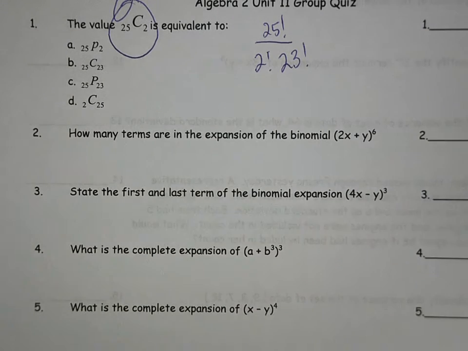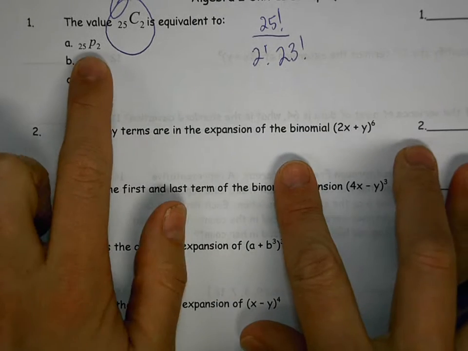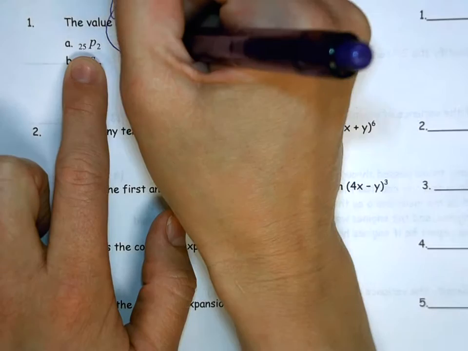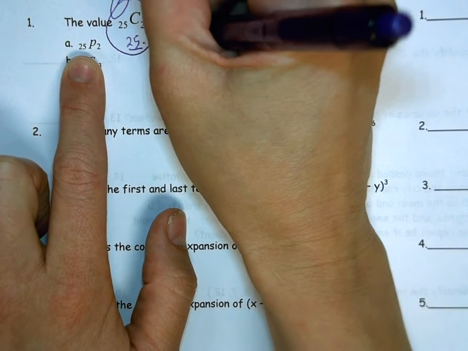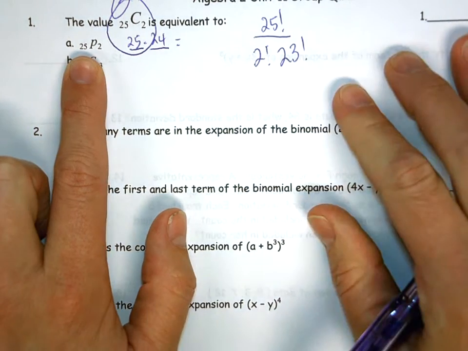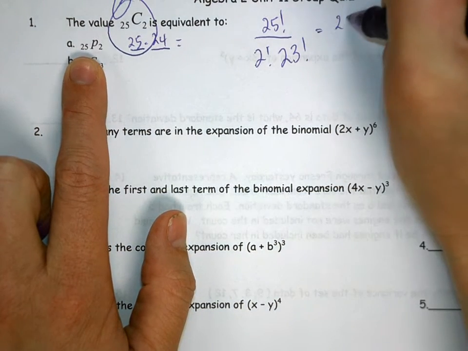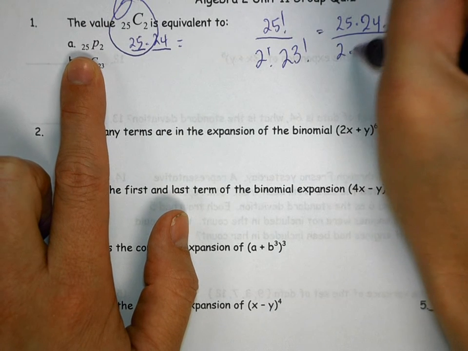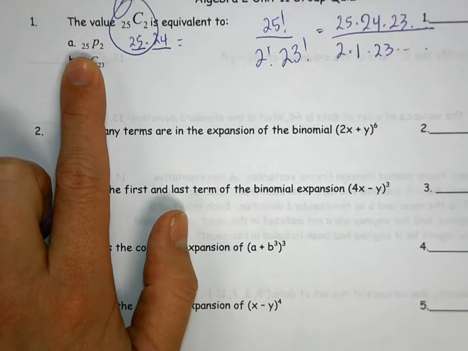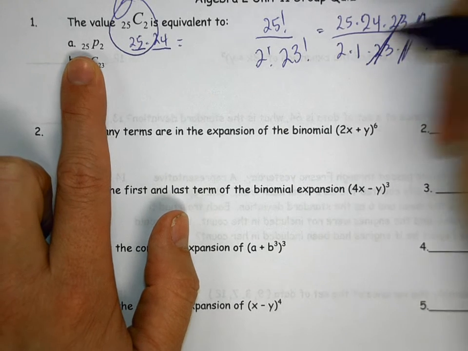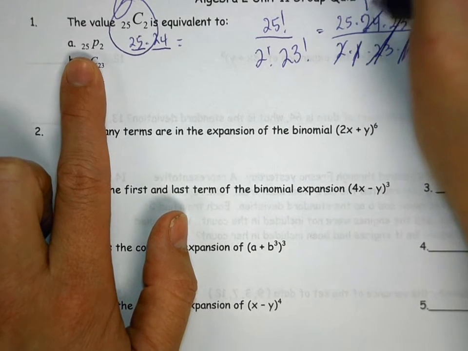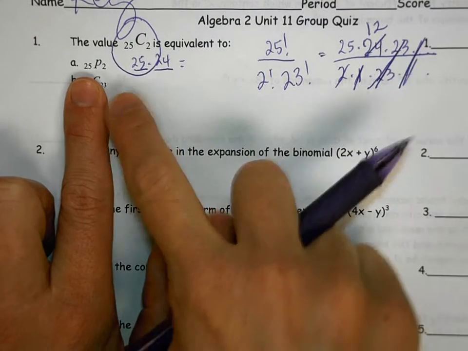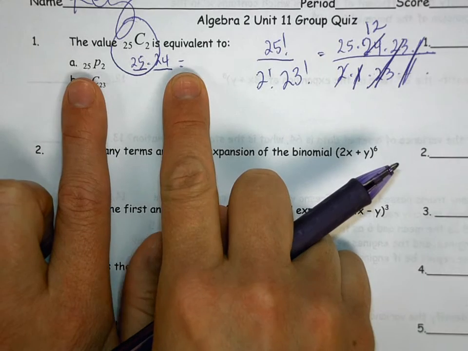Okay, we talked about permutations last unit. What is this? This means 2 spaces, and you'd multiply 25 times 24 to get that answer. Well, on this one, if we simplify it, it would be 25 times 24 times 23 dot, dot, dot, over 2 times 1 times 23 dot, dot, dot, right? So the 23s and the dot, dot, dots cancel. 1 doesn't matter. 2 goes into 24 12 times. So this really ends up being 25 times 12, and this one's 25 times 24. So are those the same?